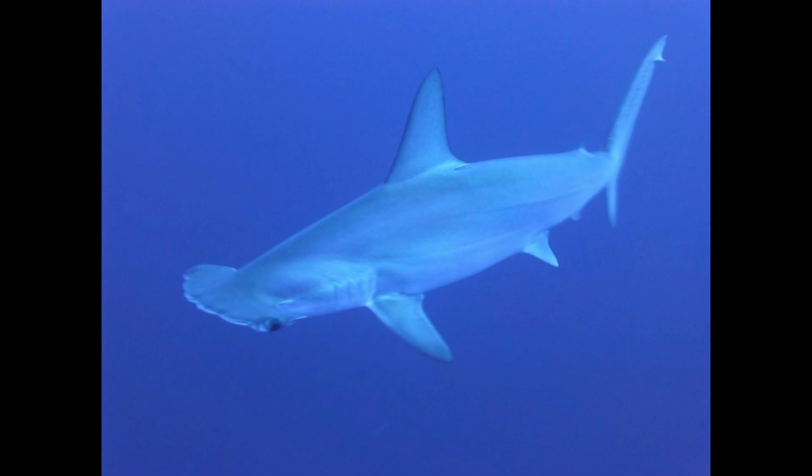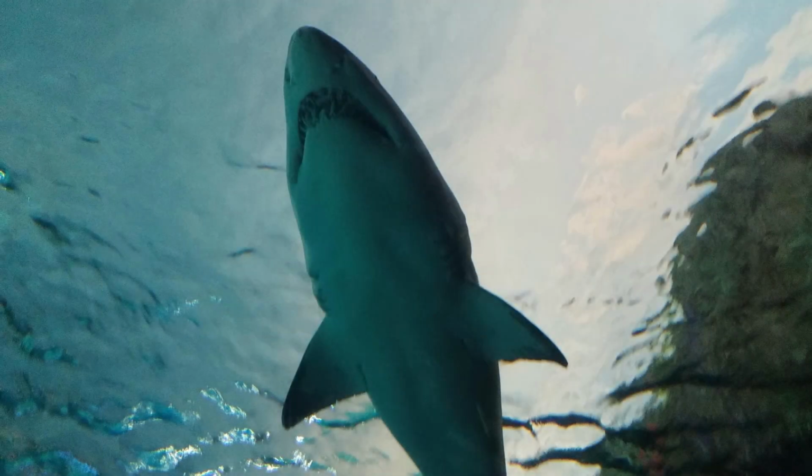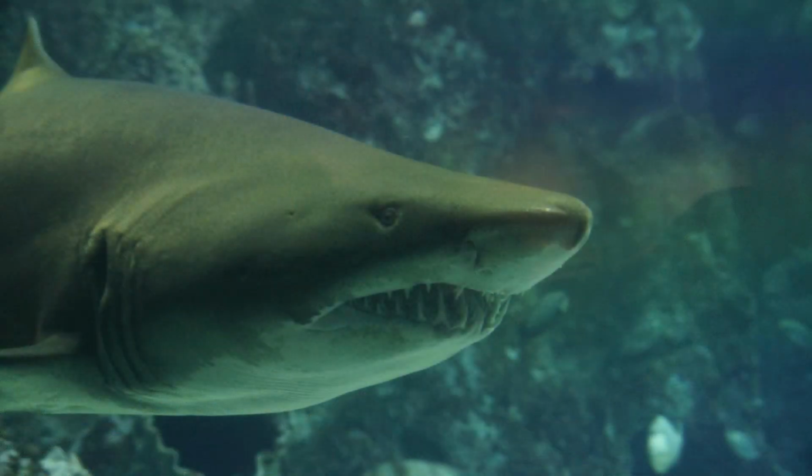Intelligence. Sharks possess brain-to-body mass ratios that are similar to mammals and birds, and have exhibited apparent curiosity and behavior resembling play in the wild. There is evidence that juvenile lemon sharks can use observational learning in their investigation of novel objects in their environment. Sleep. All sharks need to keep water flowing over their gills in order for them to breathe. However, not all species need to be moving to do this.